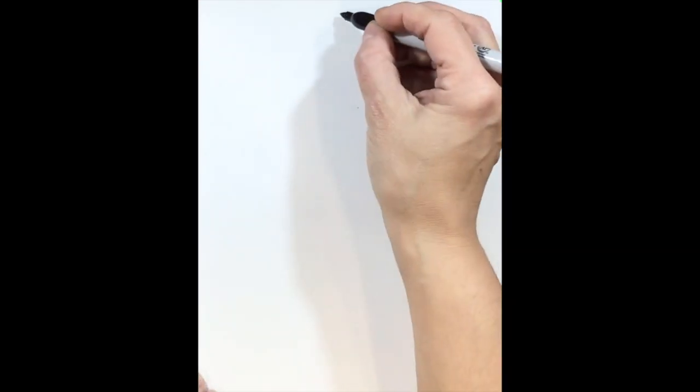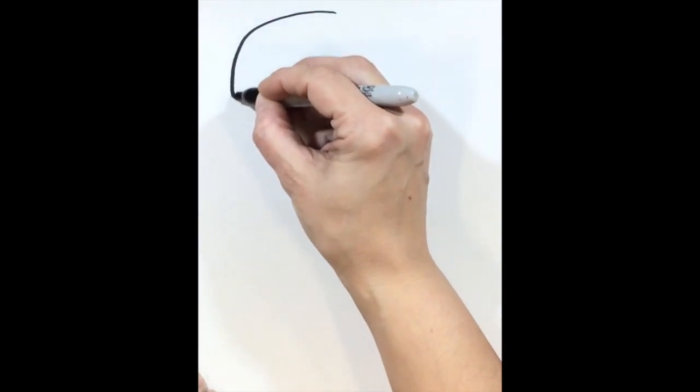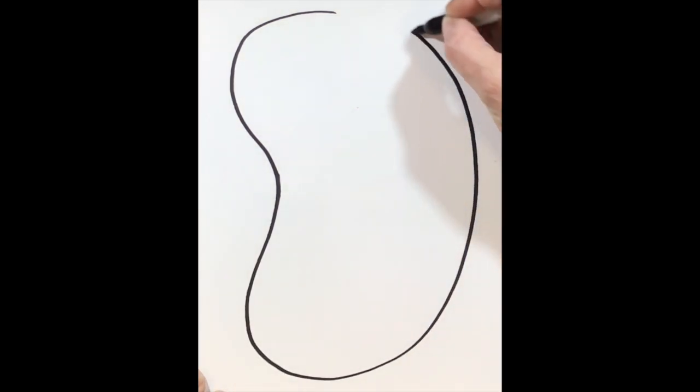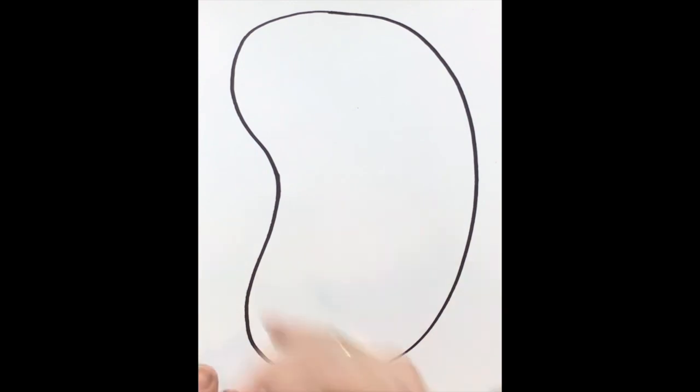All right, so now whatever head choice you chose, we're going to draw it on your piece of paper. So for example, I'm going to choose the one that almost looks like a kidney bean. And I'm going to draw my head choice so that it takes up my whole paper. And that's going to be my head choice to draw.